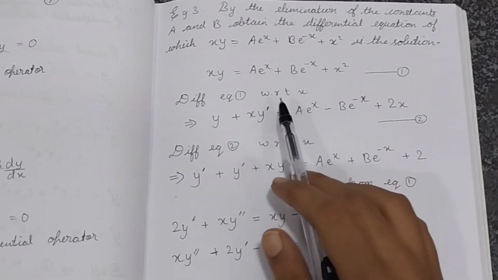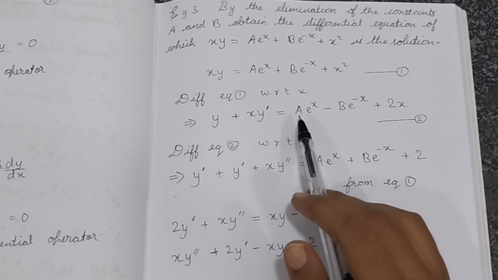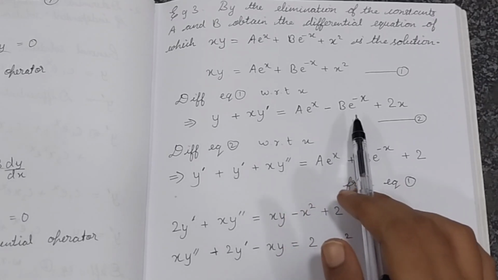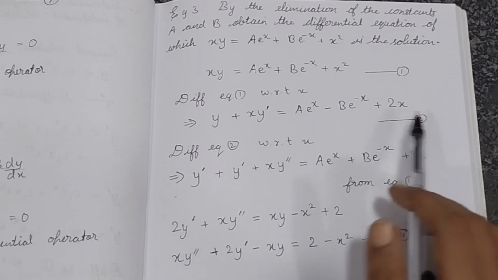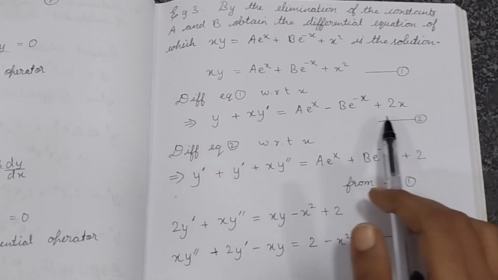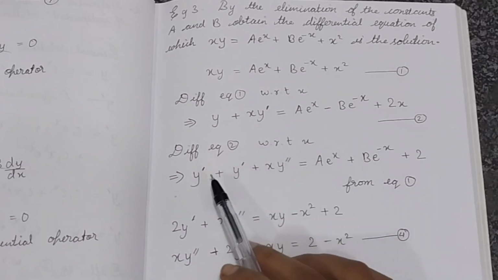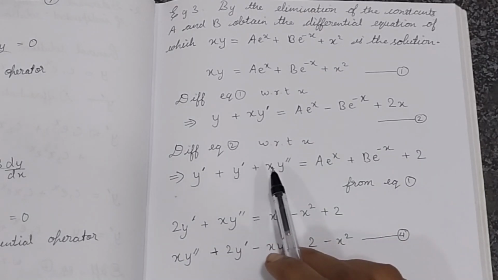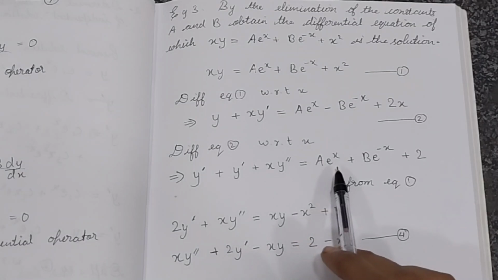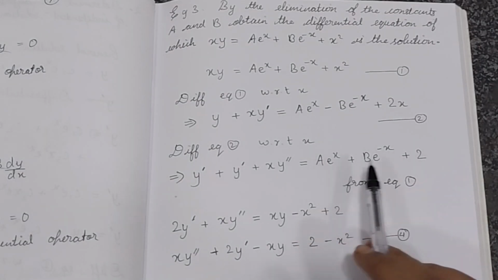Now differentiate this equation with respect to x. We'll get y plus xy dash is equal to a e raised to x minus b e raised to minus x plus 2x. This is the second equation. Now again differentiate this second equation with respect to x. Okay, so we'll get y dash plus xy double dash is equal to a e raised to x plus b e raised to minus x plus 2.